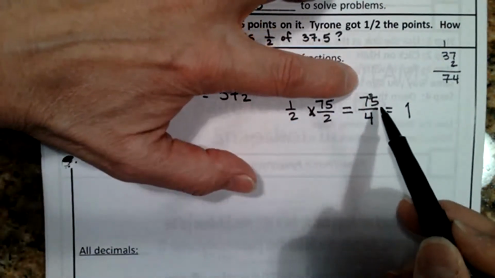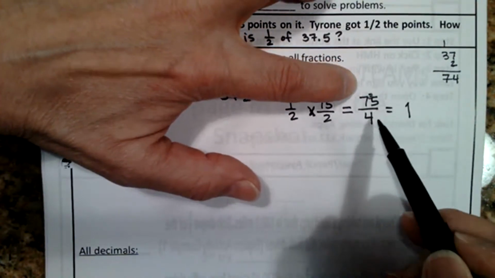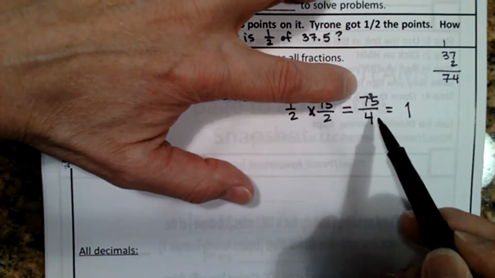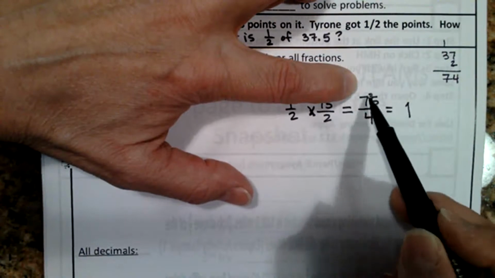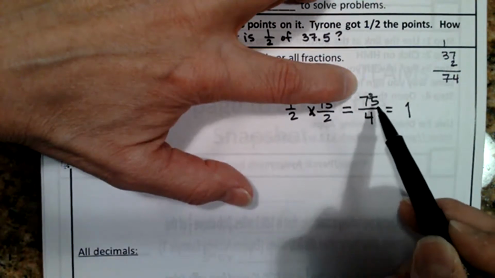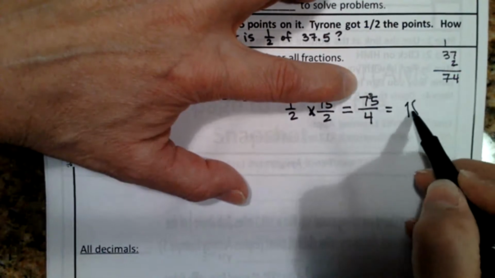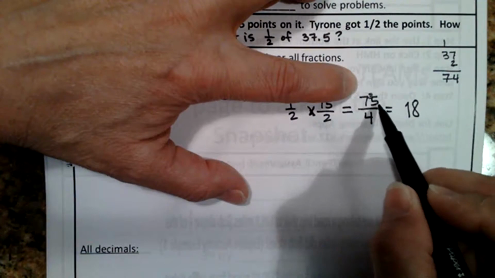Well, 4 can go into 35 8 times, because 4 times 8 is 32. 4 times 9 is 36. That's too much. We want 35. So the closest we can get is 32. So I'm going to put 8 here, but 4 times 8 is 32, and this is 35.